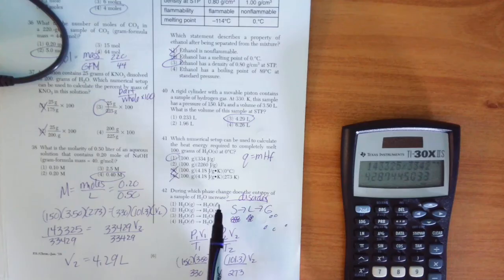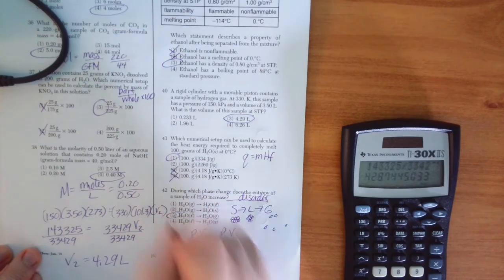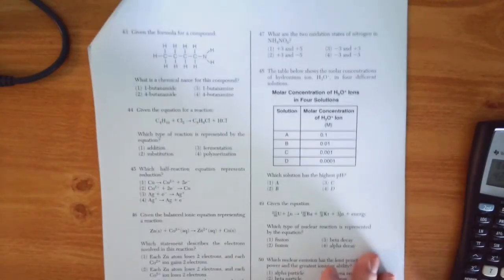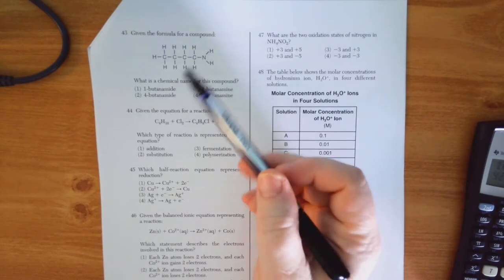So going from a gas to a liquid, no. Gas to a solid, no. Liquid to a gas, yes. More disorder. All right. Here's our last page of multiple choice.